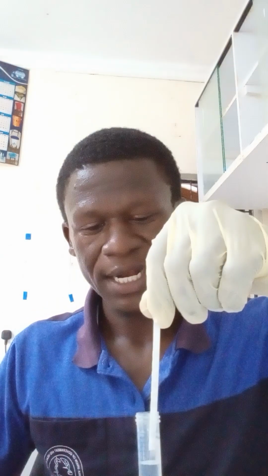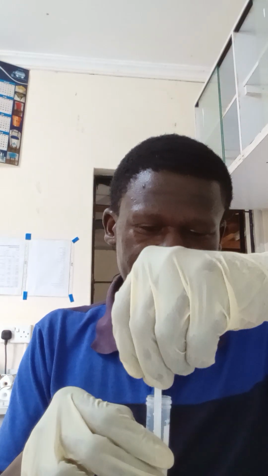We'll carefully open the top, then dip the strip in the urine until the entire area covered with the chemical is well dipped, and ensure that there are no drops on your table.